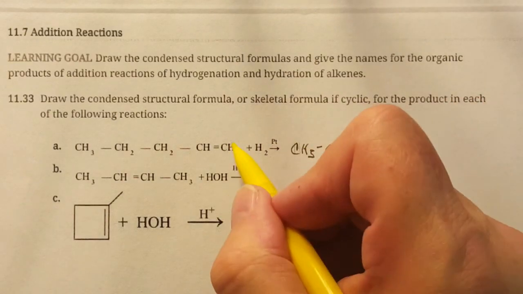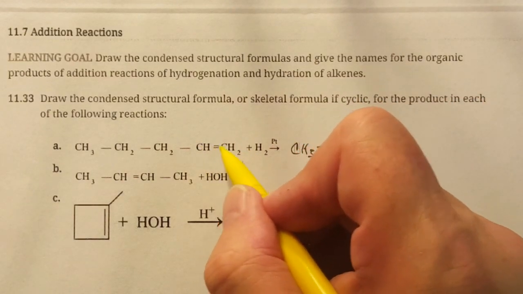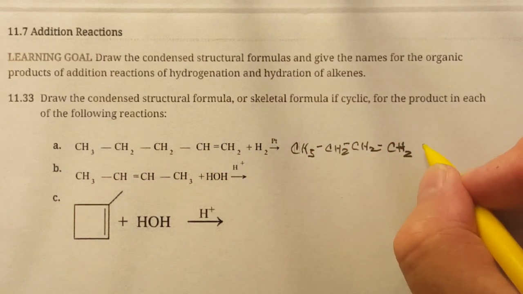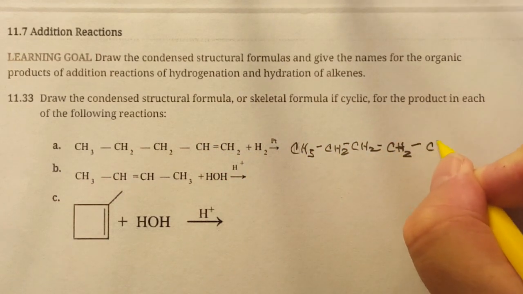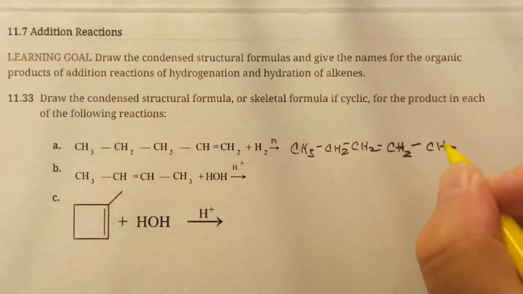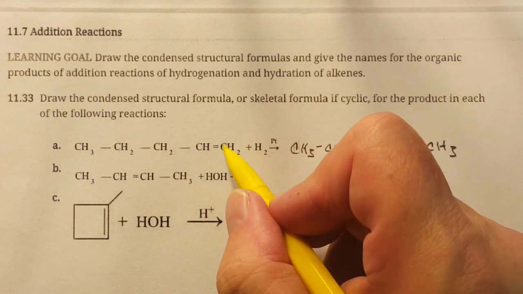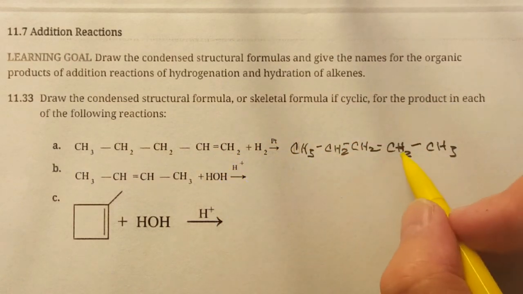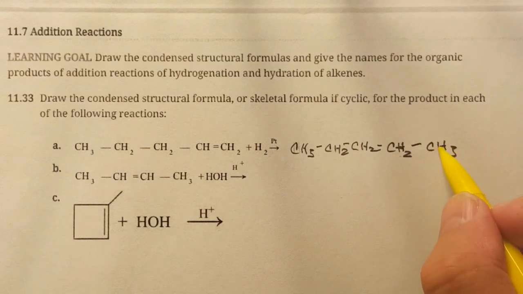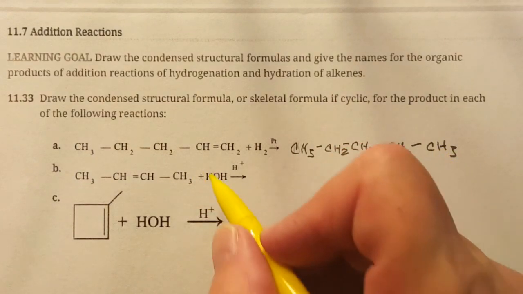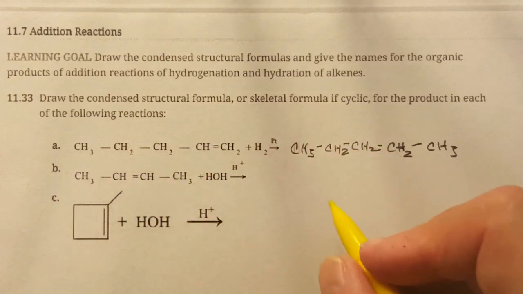So I'm going to add a hydrogen to this carbon and break up the double bond. And this is going to be CH3. Add a hydrogen to that carbon, break up the double bond. So this is CH2 and this is CH3. So in this case, we're going to add water across the double bond.